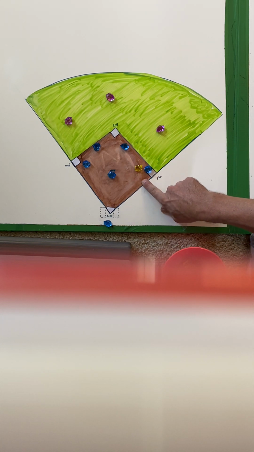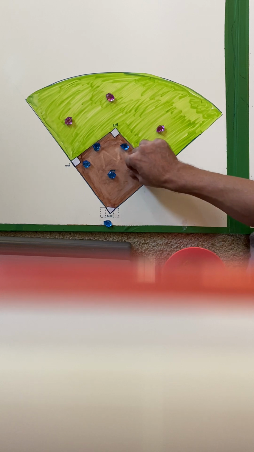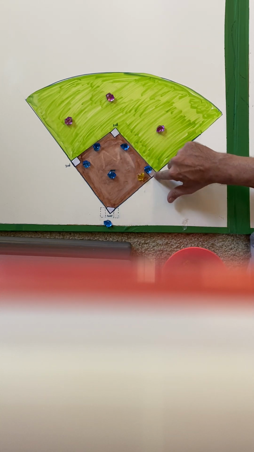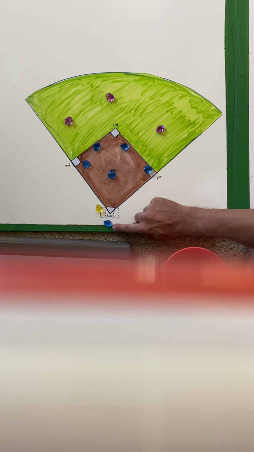That's the most basic way to get an out, okay? Or again, if you're the first baseman, you pick up the ball and you just step on that. So same thing can happen with the catcher here.